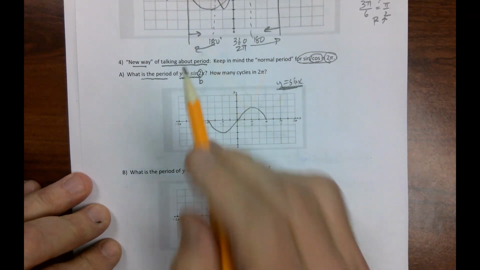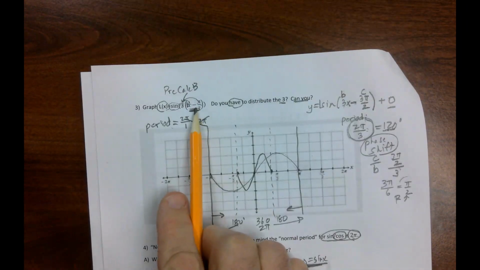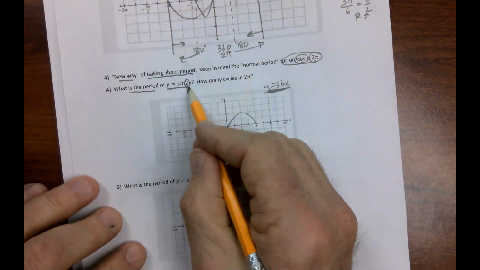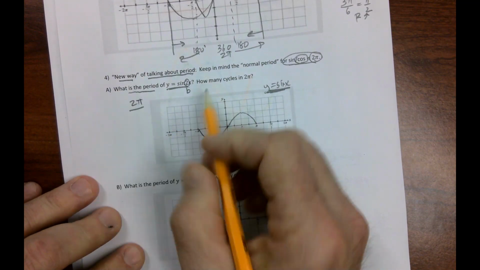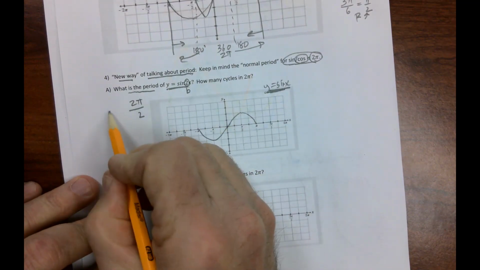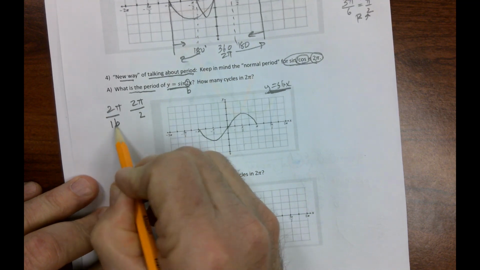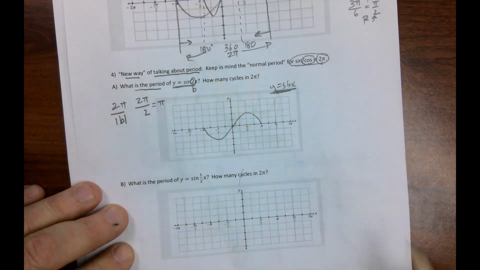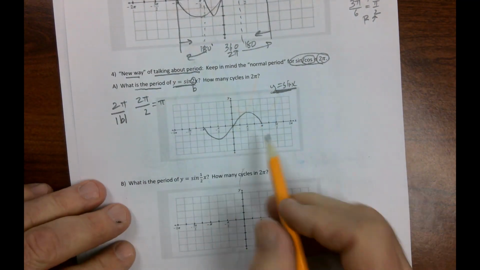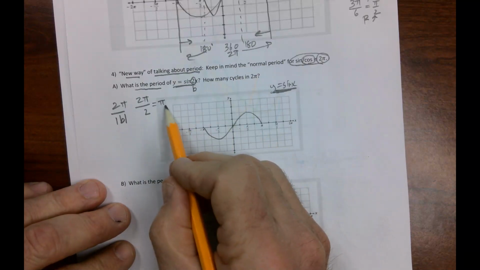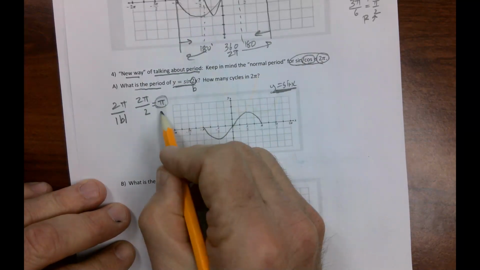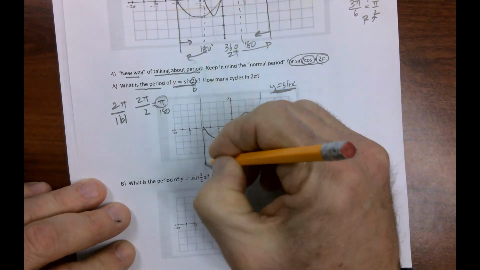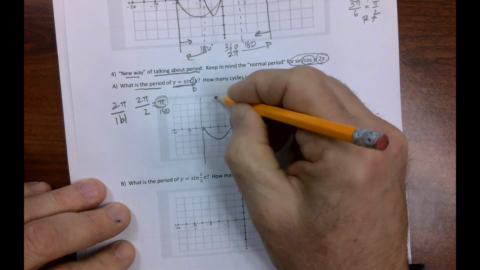Well, first of all, phase shift only happens when you have this situation where you have a b and then a c. So we don't have any phase shift. The only thing is we got a period that's going to change, 2 pi over 2. Using our formula, 2 pi over the absolute value of b. Don't fall asleep. All right. So what does this turn into? Pi. So, what does that mean? That means the whole period is pi. That means that's 180. So this wall needs to squeeze into here and here.